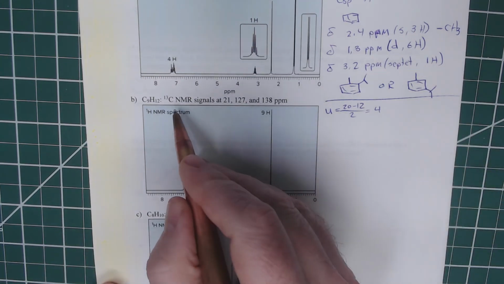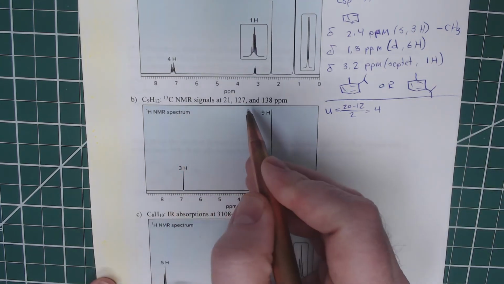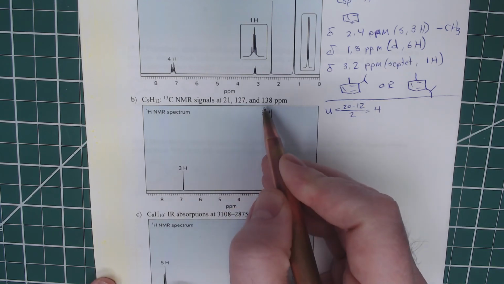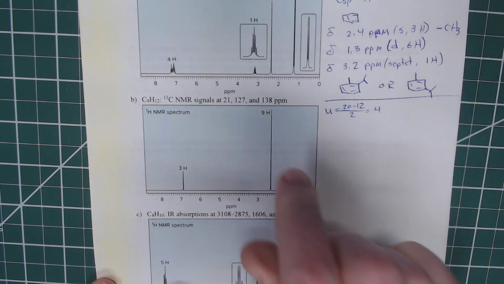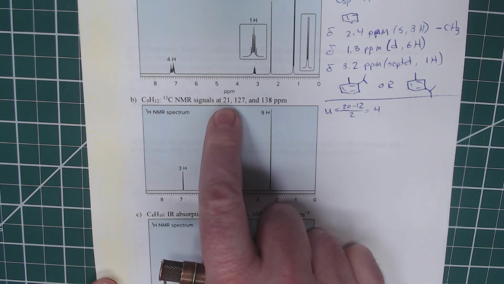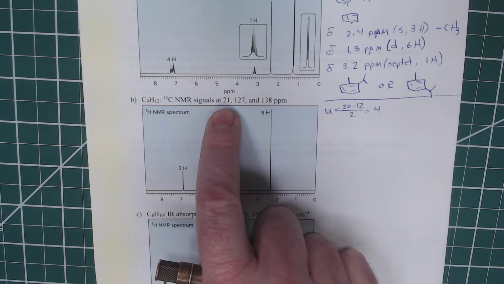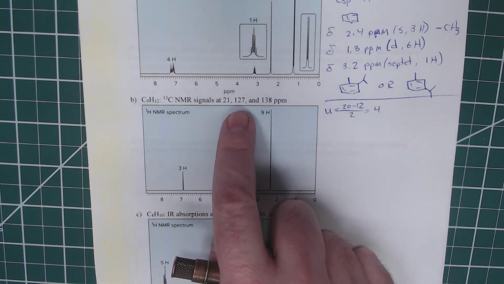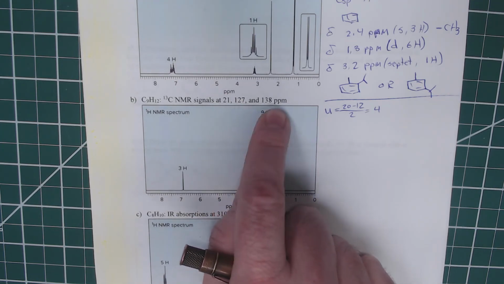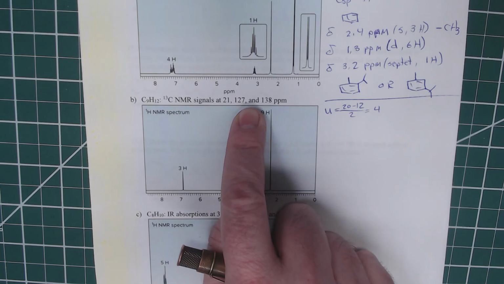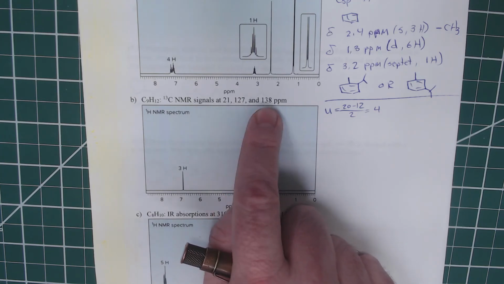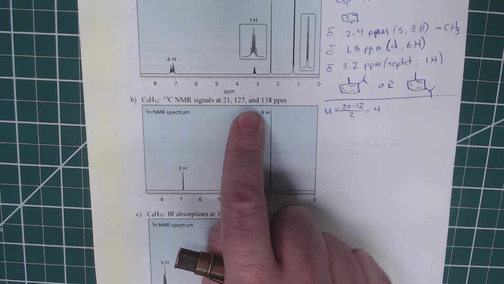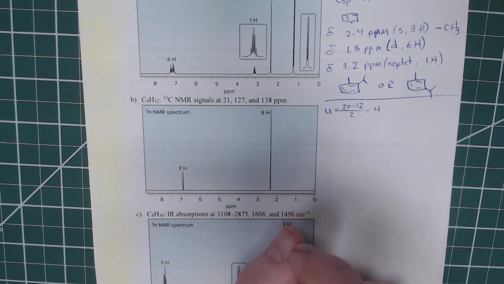Okay. We've got carbon NMR signals at 21, 127, and 138. That tells us that we've got an sp3 hybridized carbon, but there's only one type of that, and that we've got 2 aromatic carbons. So there are only 2 different types of peaks in our aromatic ring.